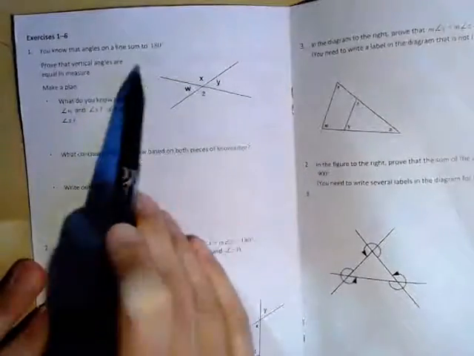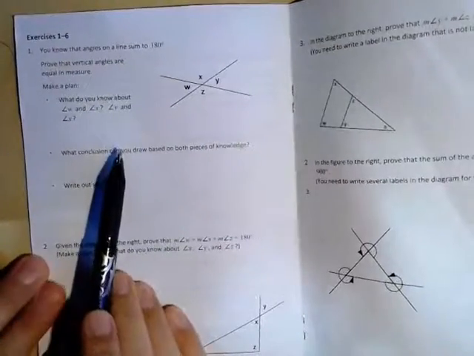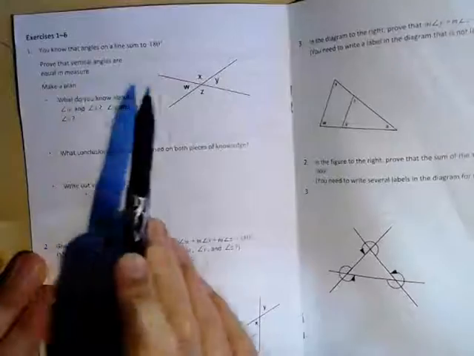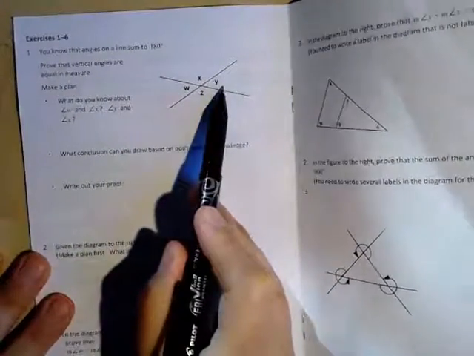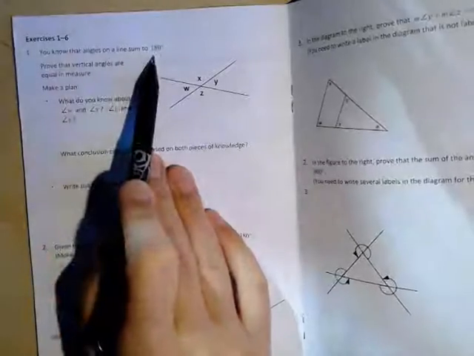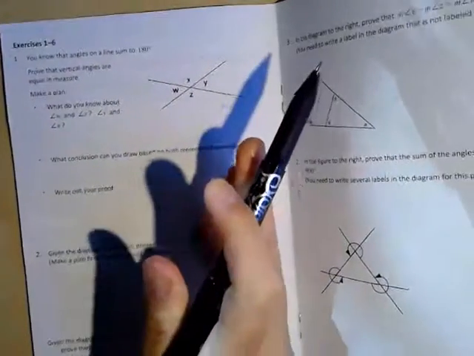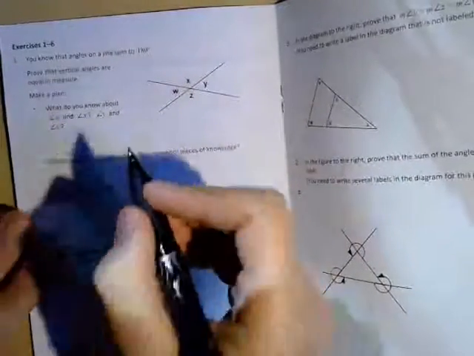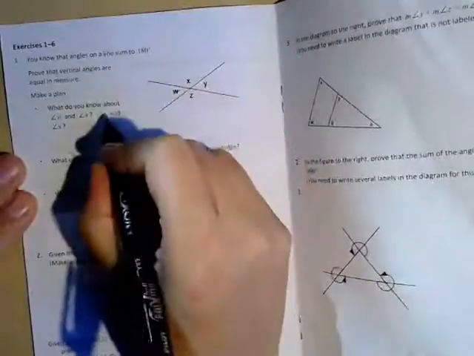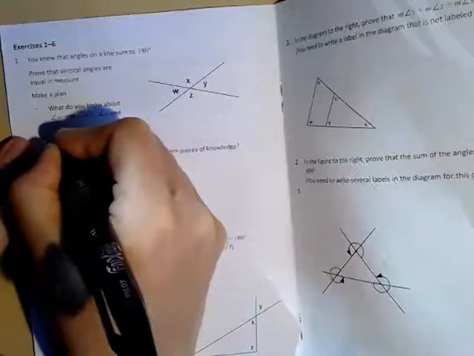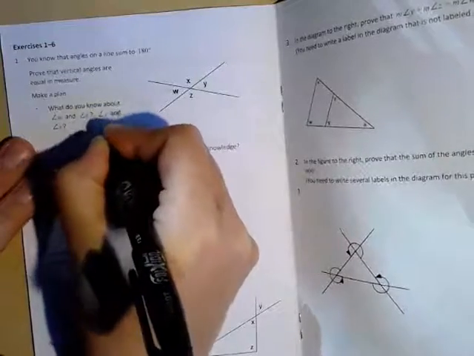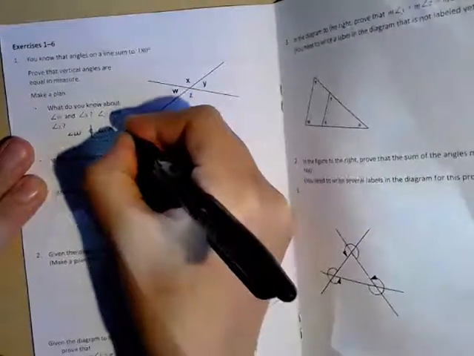So let's explore some of these ideas in context. We want to prove this idea that we were using, that vertical angles are congruent, using that fact we prove. So let's start laying out the facts as we know them. What do we know about W and X, Y and X? So we know that angle W and angle X are a linear pair.